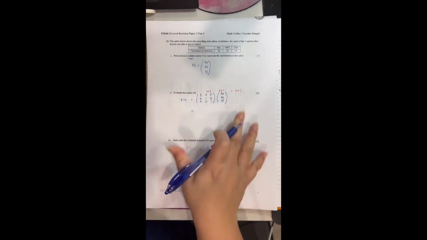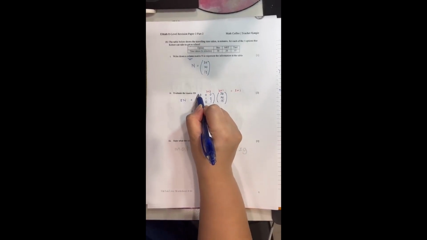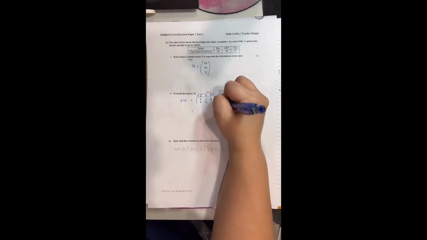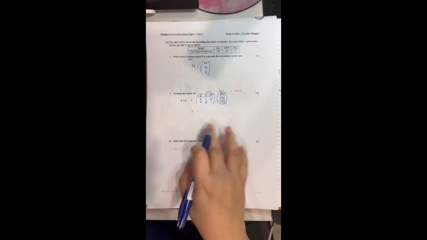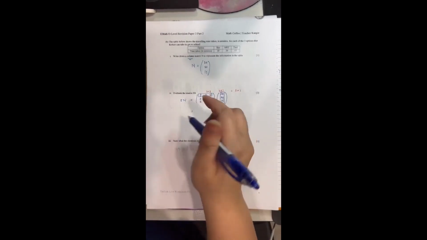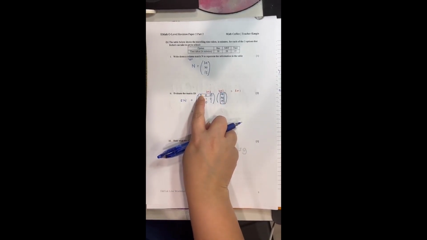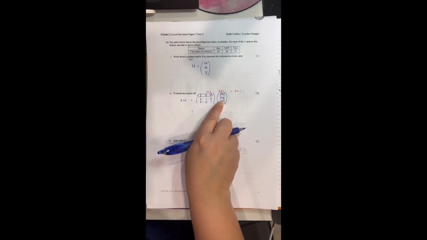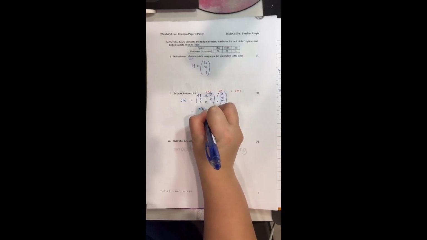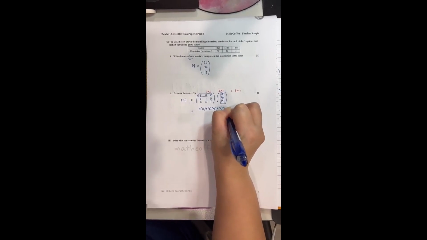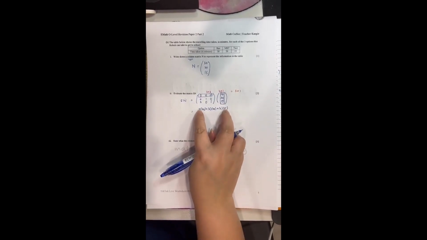Okay, so now let's do our multiplication. I always box the first row as well as the first column. You don't have to box everything. So this means that I'm going to do 3 times 30 plus 0 times 20 plus 0 times 15. So this is the first number.